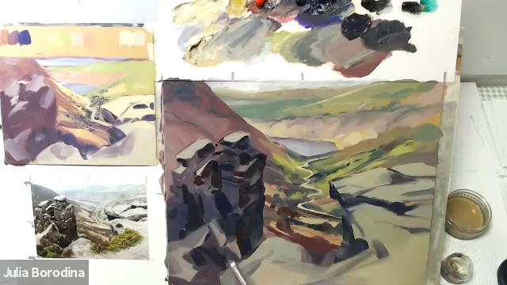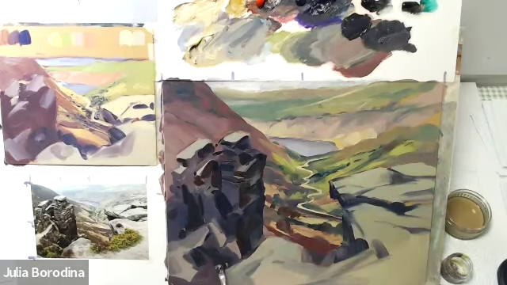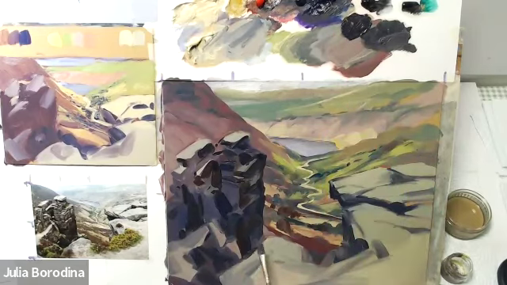Different length strokes, filling in areas representing those structures, imitating the variety.